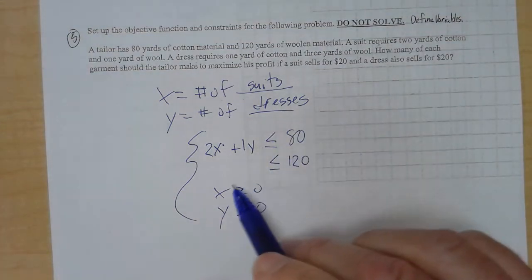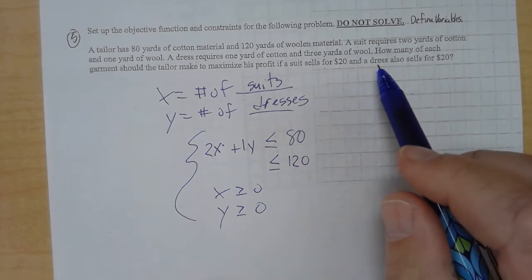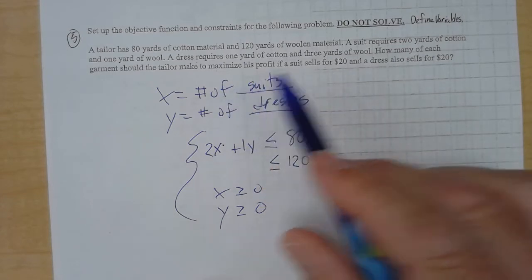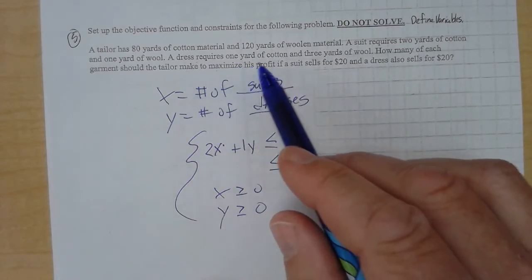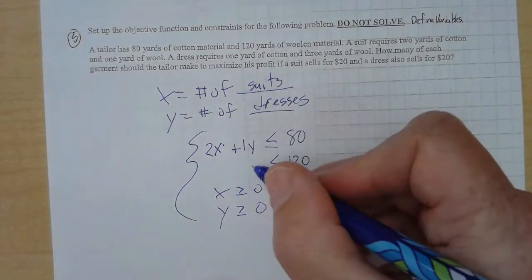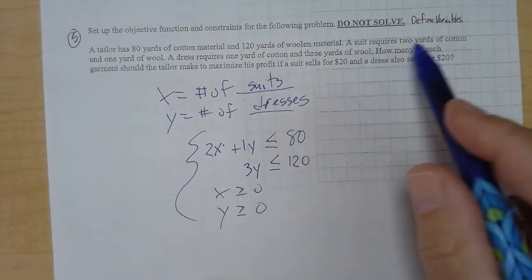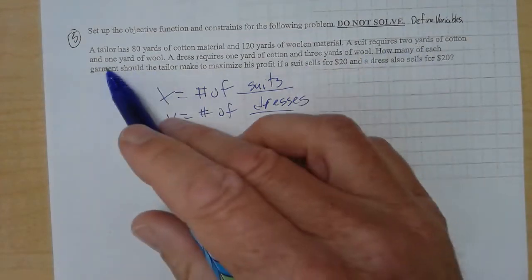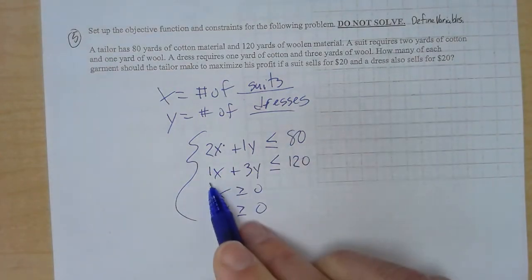Then we're limited to the amount of wool that we have. So we have the amount of wool we have. So the wool is, a dress requires 1 yard of cotton and 3 yards of wool. So wool for 3, that'd be 3y. And then a suit is 2 yards of cotton, but 1 yard of wool, so 1x here. So that would be it.